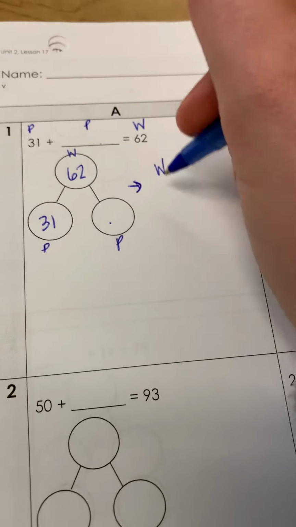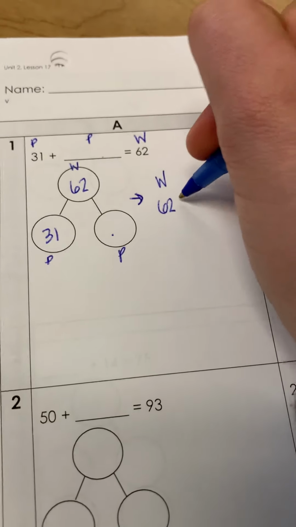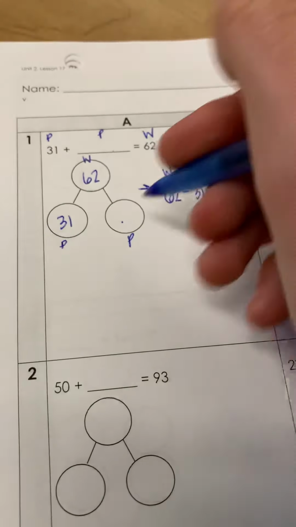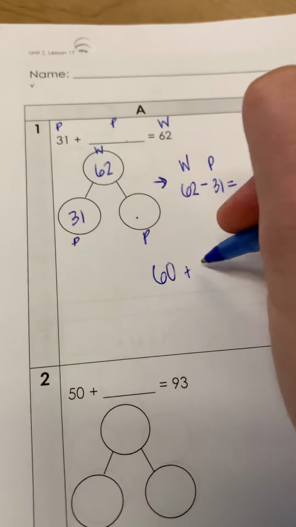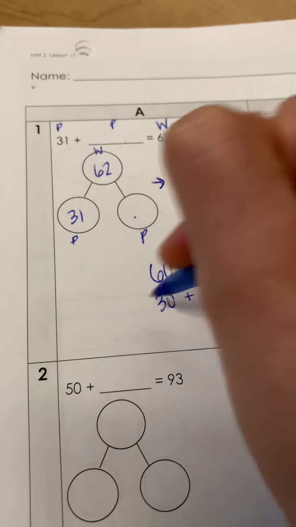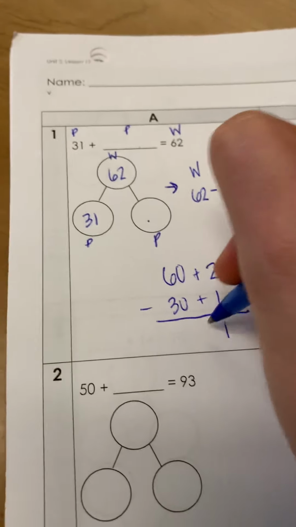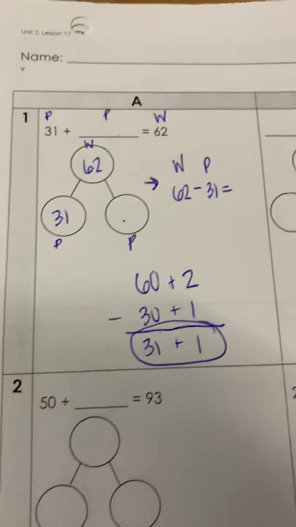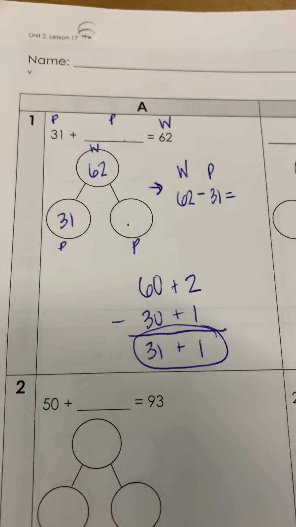So if I know my whole is 62, and I know my part is 31, I can subtract to find that. Then I actually solve 60 plus 2, 30 plus 1, no regrouping required. And my answer, horribly enough, is 31. It's a terrible problem to start with because it really doesn't actually speak to different numbers.